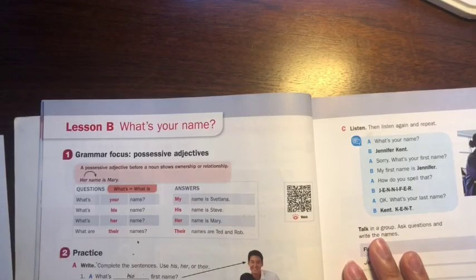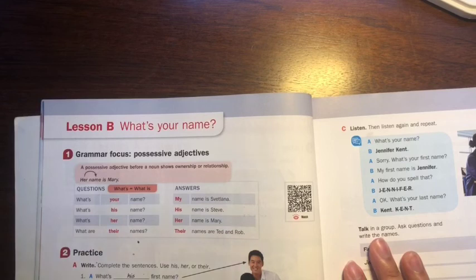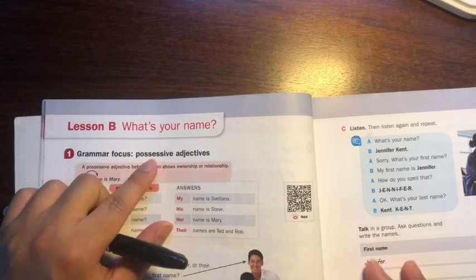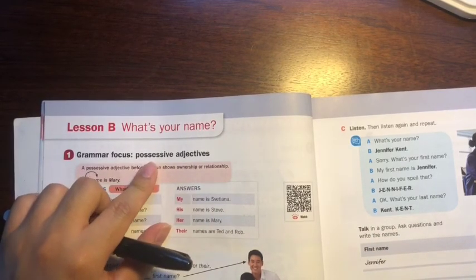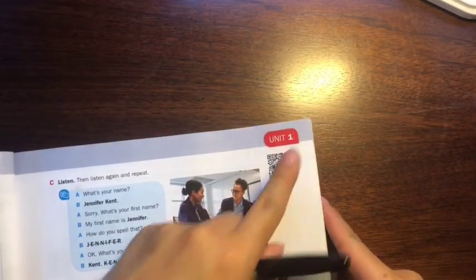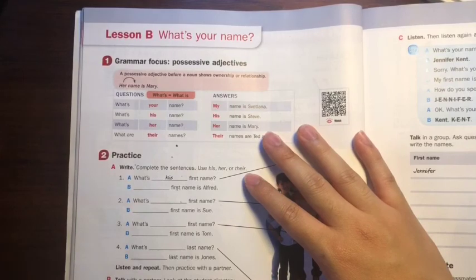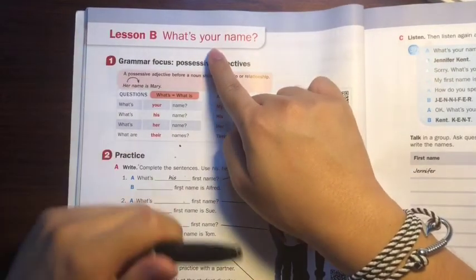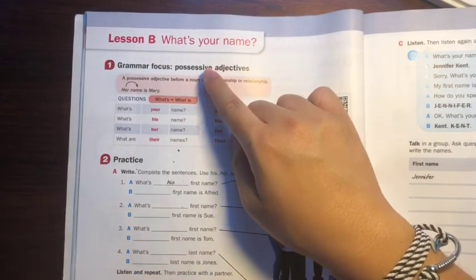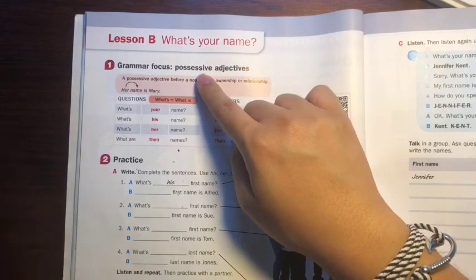Okay, so we start this video with learning about possessives. Possessives we learned a really long time ago. We learned possessives in Unit 1. So I am on page 8 right now. Page 8 is Lesson B. We're learning questions like, what is your name? We're going to use possessives.